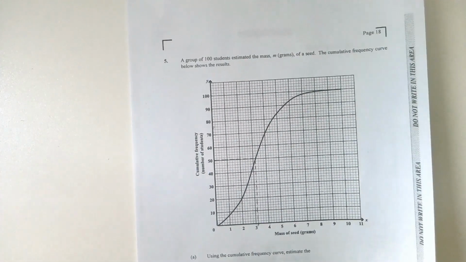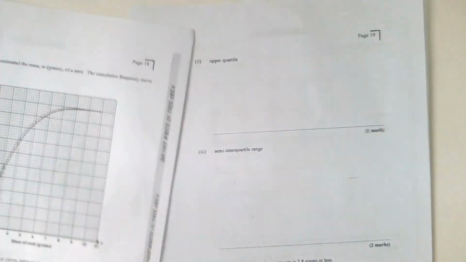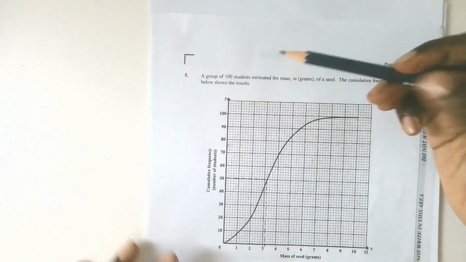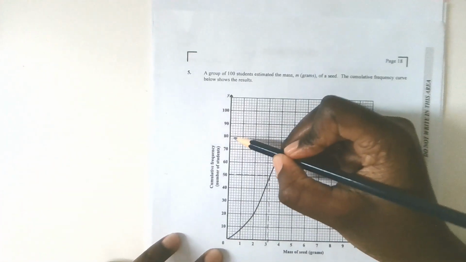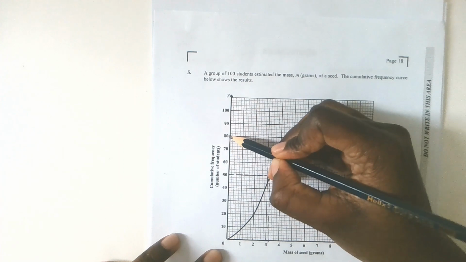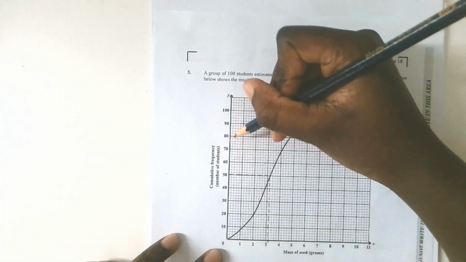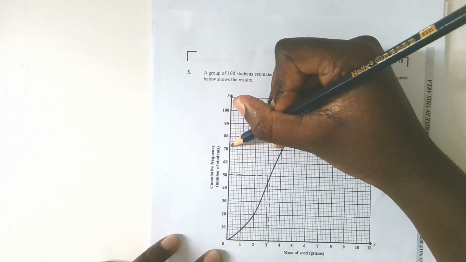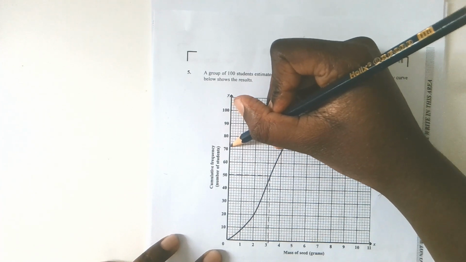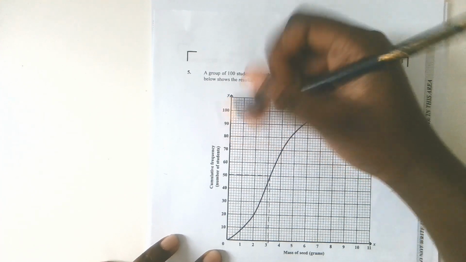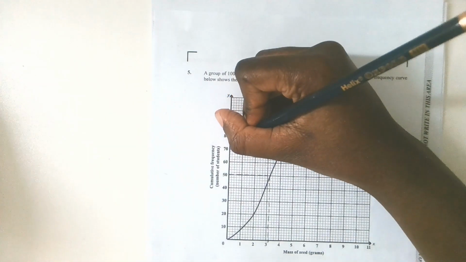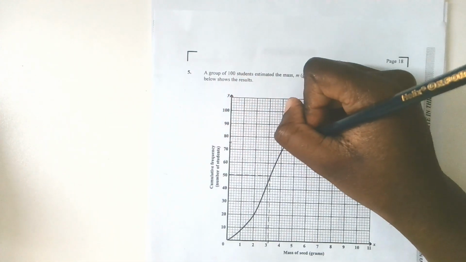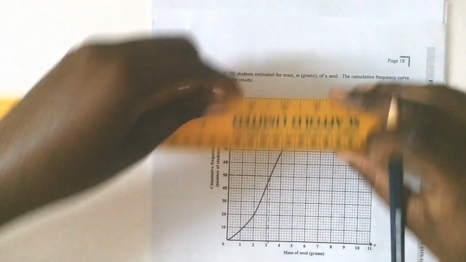So for our upper quartile, which is 75%, and 75% of 100 is 75 students. So if this is 80 and this is 70, then 75 is going to be right in the middle here. We're going up by 2 students, so 72, 74, 75 is going to be right here in the middle. So from this line, touching our curve and then onto our x-axis once again.